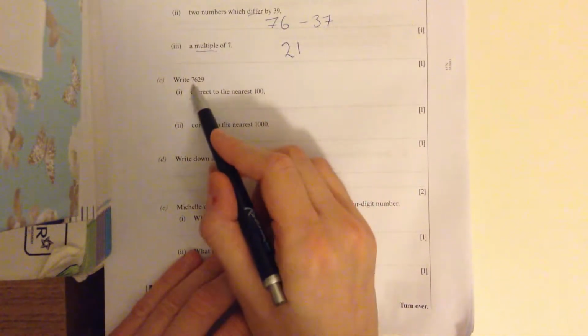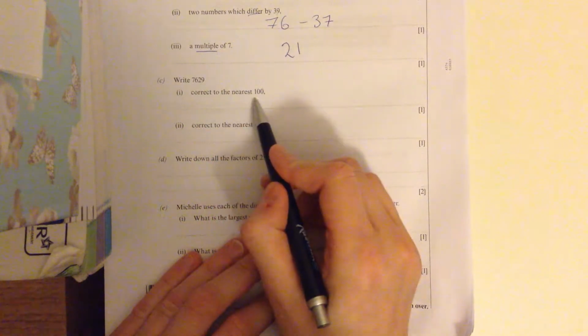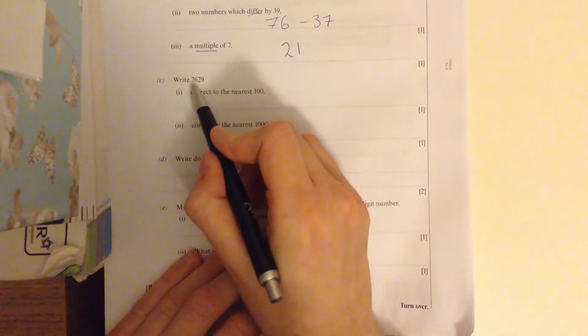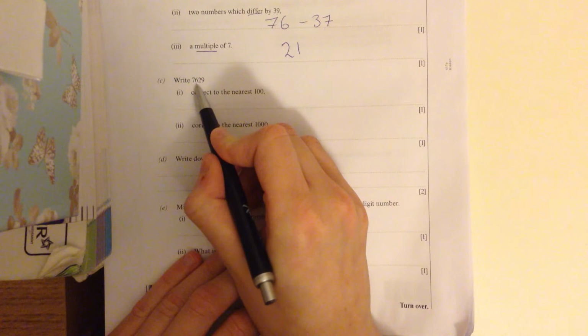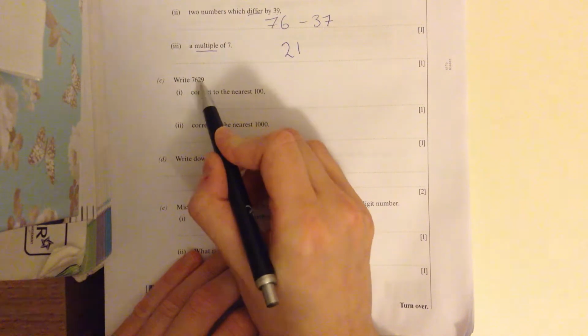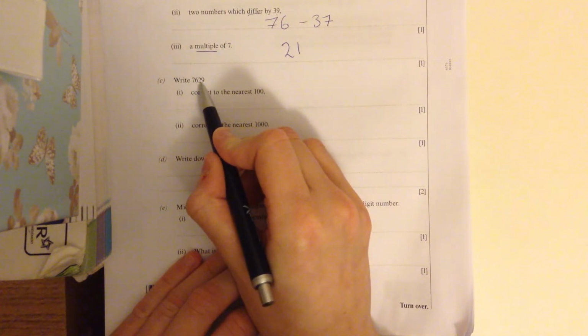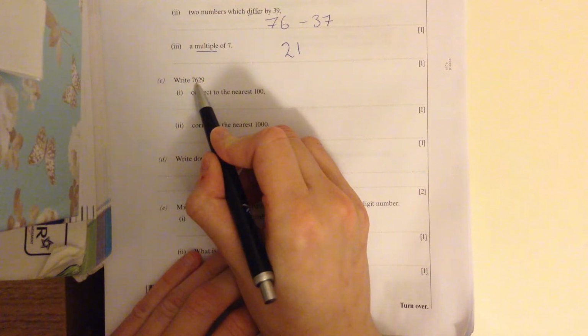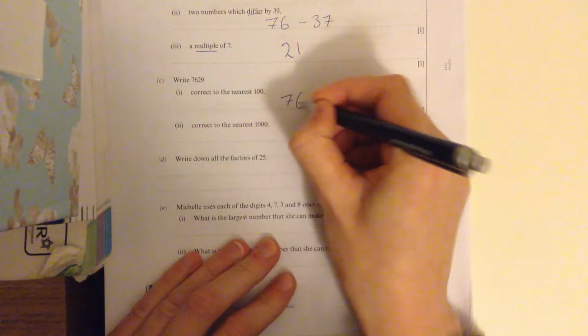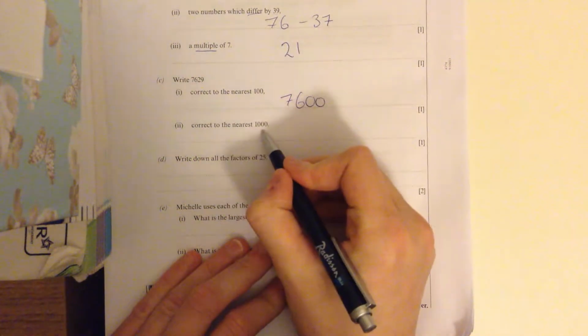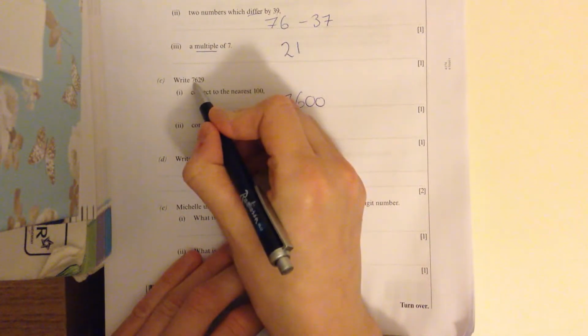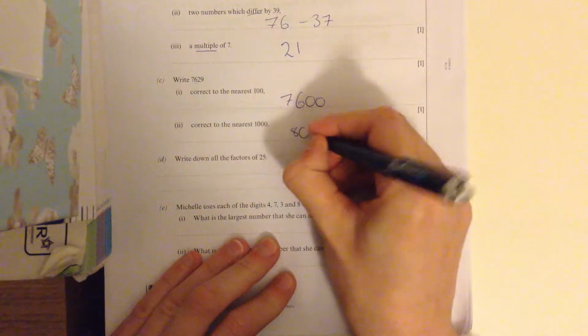Okay, write 7,629 to the nearest 100. So always find the hundreds number if you round to the nearest 100. Look at the next number, it's a 2. So we round down, so we keep that as 6. So 7,600. To the nearest 1,000, so we look at our thousands number. Next one's a 6, so we round this number up to an 8.